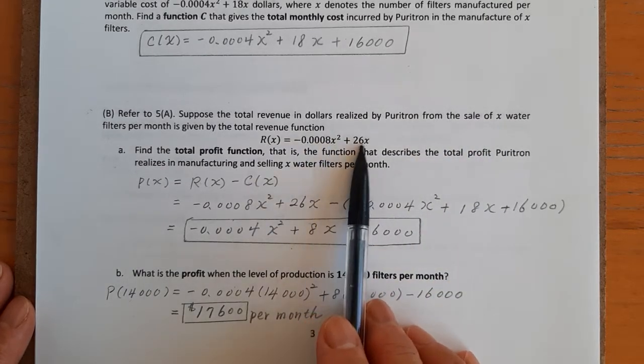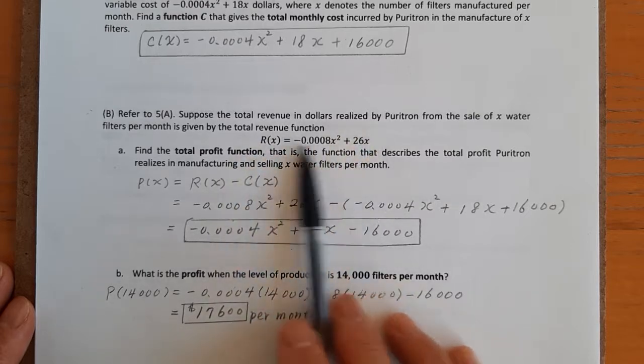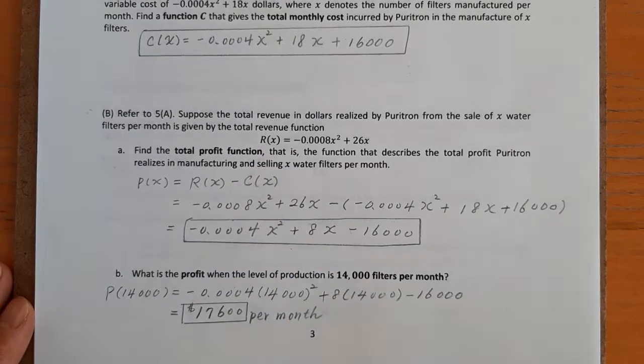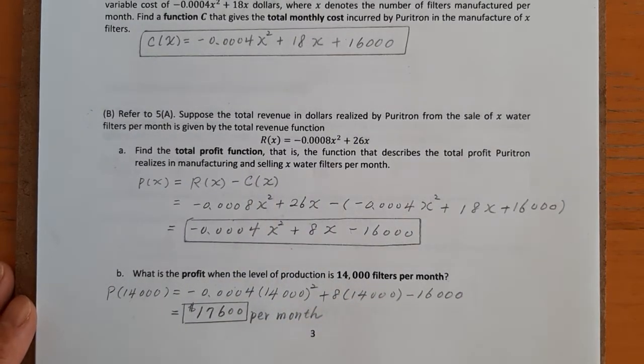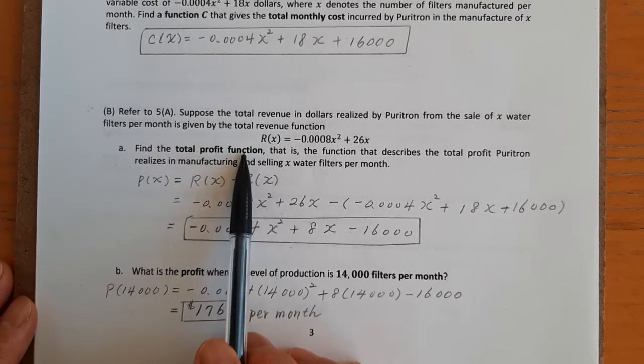If you sell X filters, the revenue, which is the money you earned, is so much, and that's the revenue function. So A, find the total profit function.